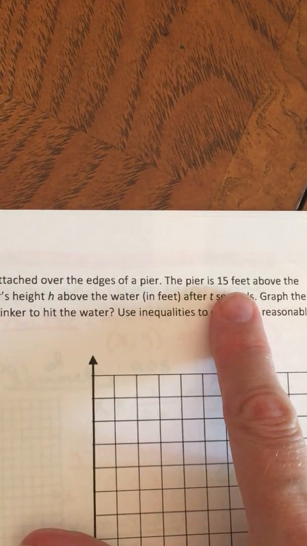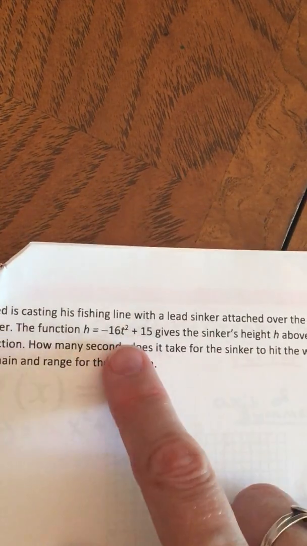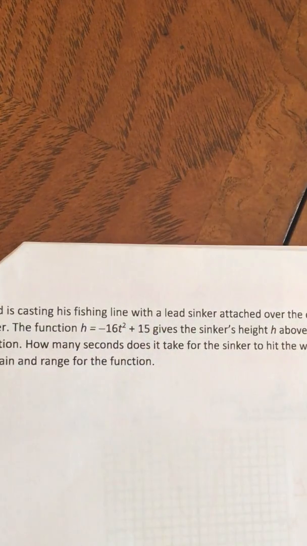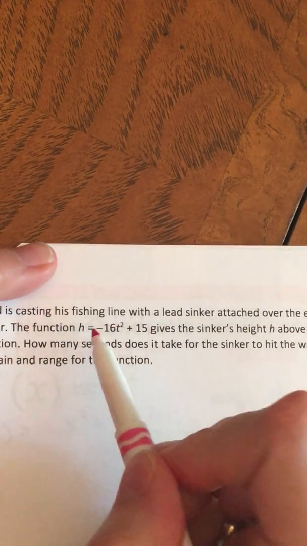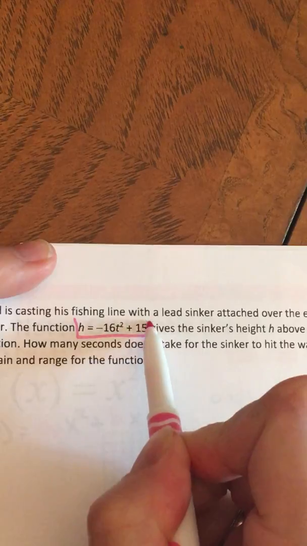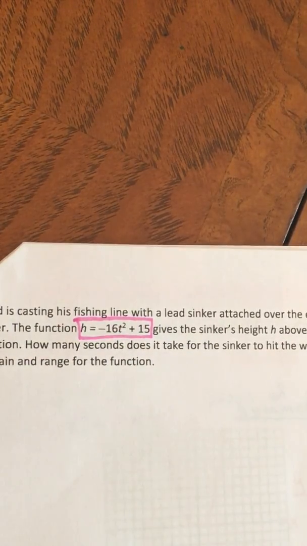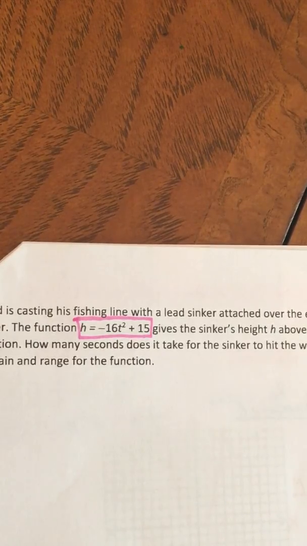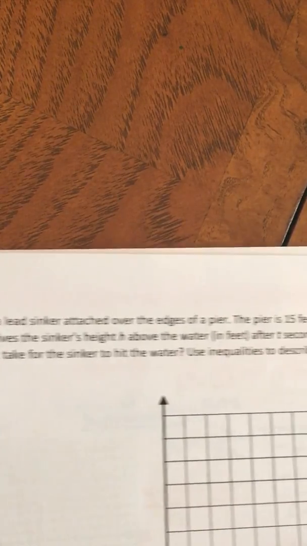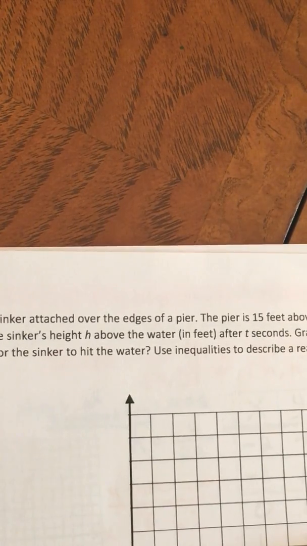So the pier is 15 feet above the water. And we have a function. Let's underline our function. Whenever they give you a function, it's going to be used for something important every time. And that gives the sinker's height above the water in feet after so many t seconds.